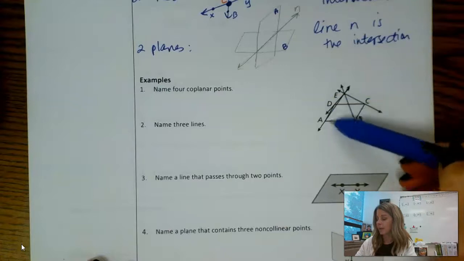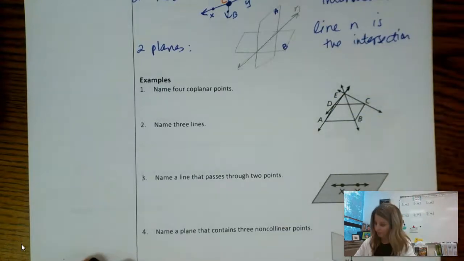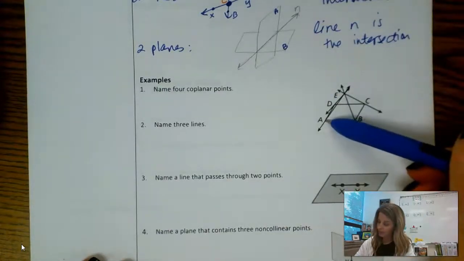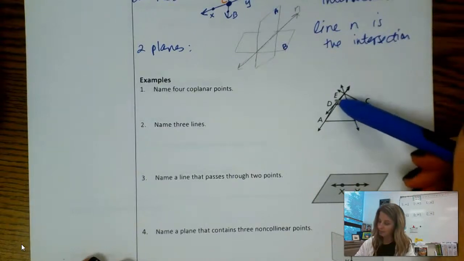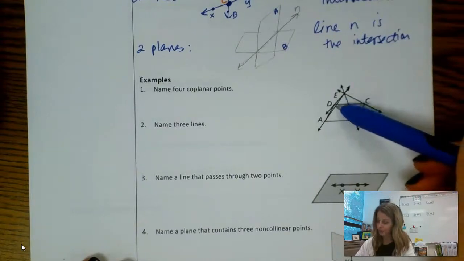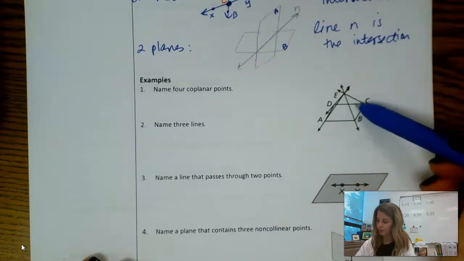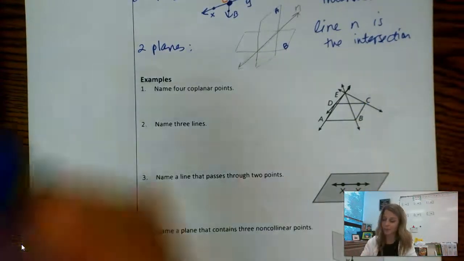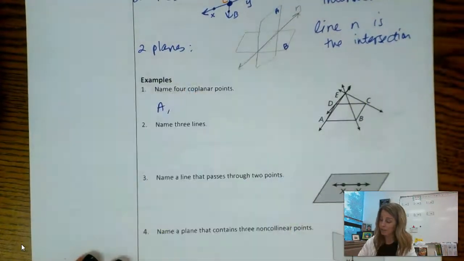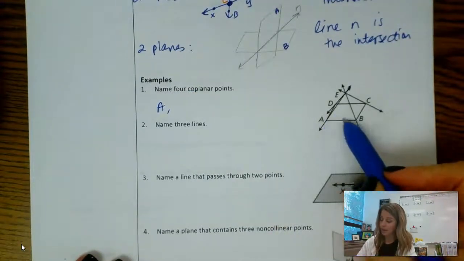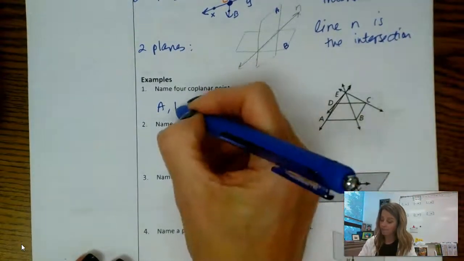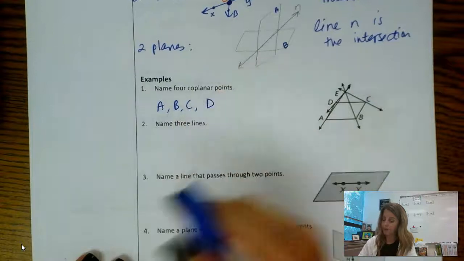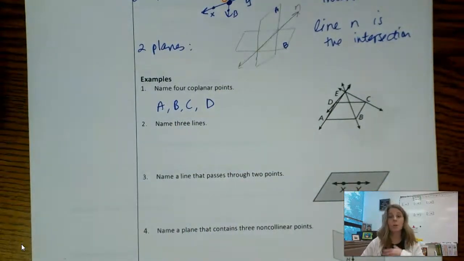Okay, so I got front, back, side to side, and the bottom. Now the triangular planes, A, E, and B are on one plane, but I need 4. So the only plane that has 4 points would be this bottom plane. So I'm just going to separate them with a comma. I'll just say A, comma, B, comma, C, comma, D. Okay, and that would be okay to write it out like that. Or you could write point A, point B, and so forth.